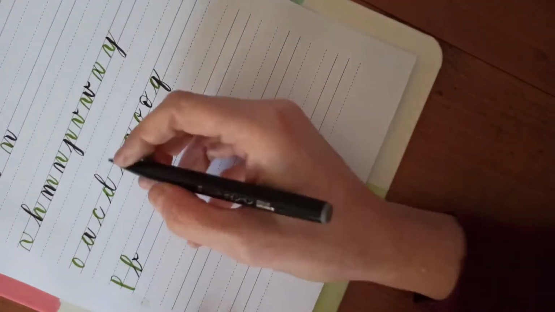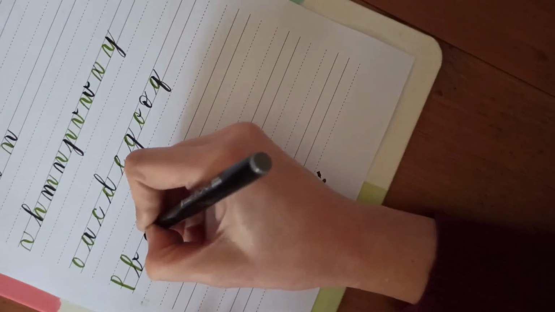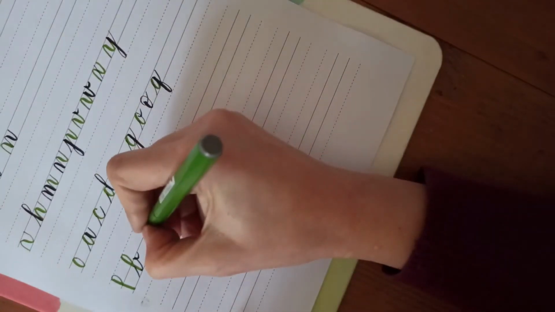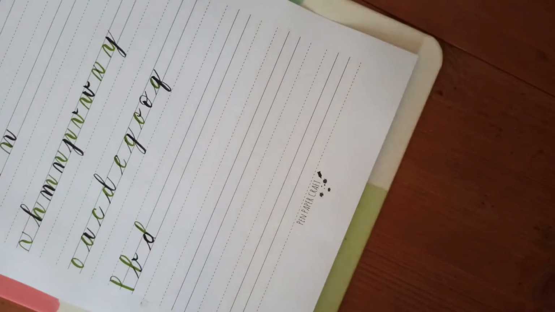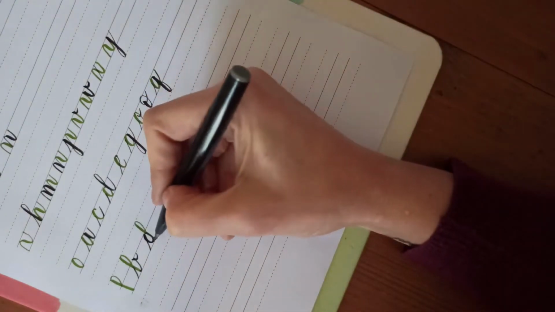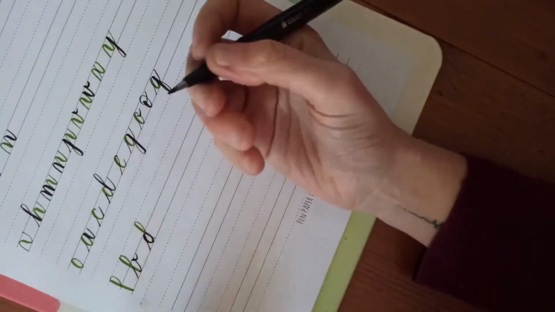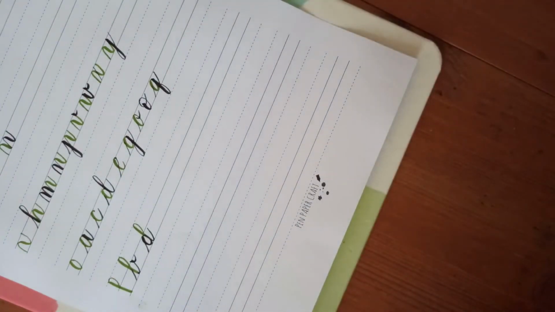Another letter where I use the ascending loop is the letter D. So I start with my upstroke, then my oval, and I'll do the same. I'll draw my ascending loop, but you can also draw just a downstroke. Some people draw their D's like that, and it's totally fine. Again, it's a matter of style or preference, and I'll just finish off with an upstroke.